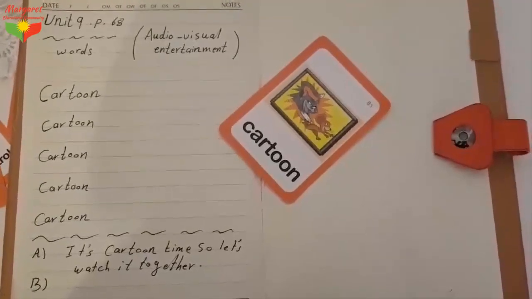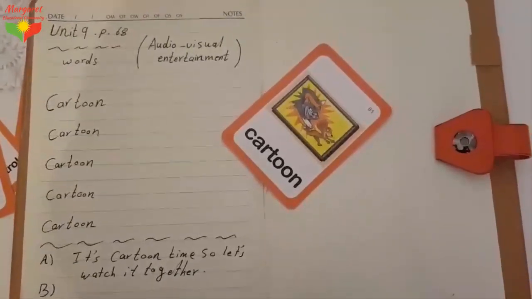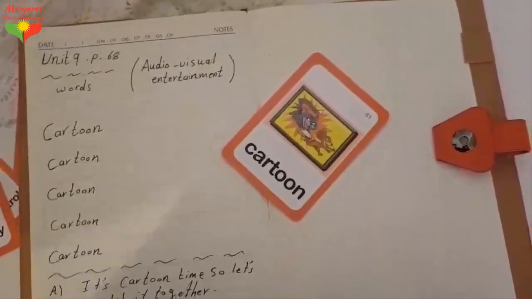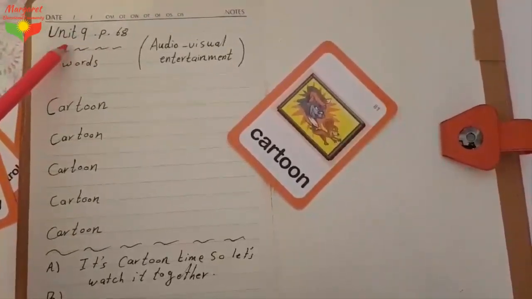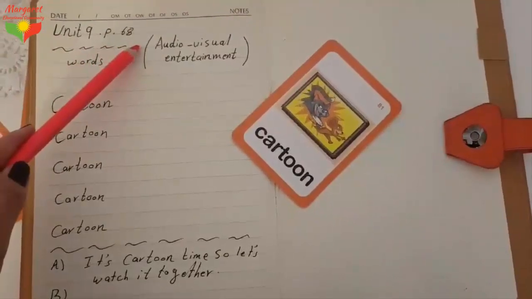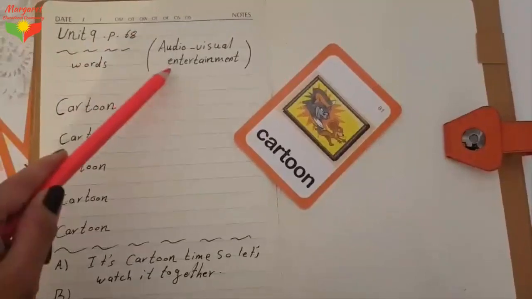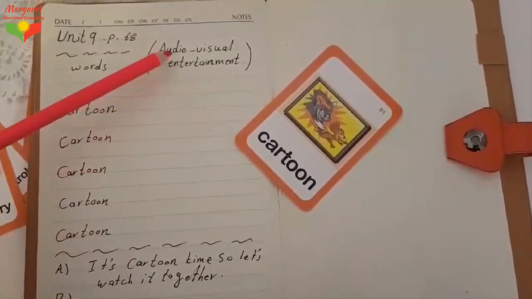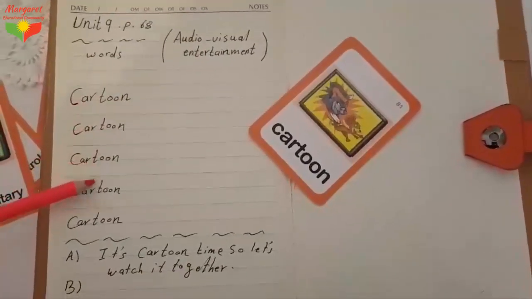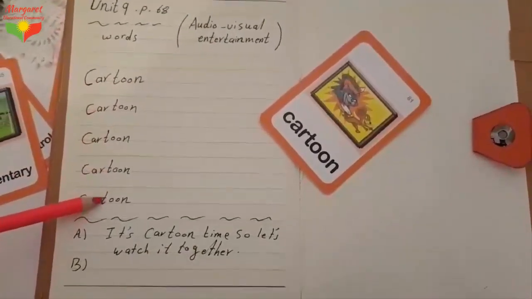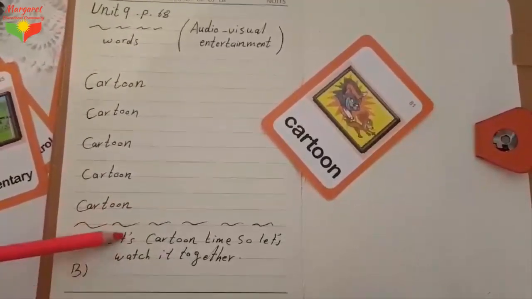Students, if you see my notebook, you have to practice like this, as we did before when we were at school. First, you have to move to a new page, of course. Write down Unit 9, page 68, Words. You can write down class book as well. The title for these words is audio visual entertainment, as I told you. You have to repeat the word till the middle of the page, and leave this space to write down your sentences.